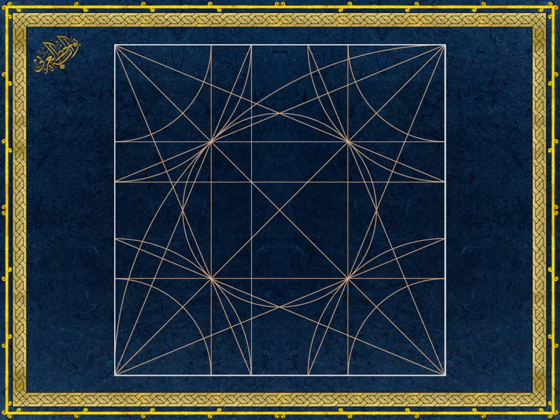The next step is to establish the third circle needed for this pattern. We do that by drawing a circle centered at this point and with a radius equal to this distance, i.e., the distance between the center and the intersection of the diagonal with the horizontal line. Now we draw circles with the same radius centered at this point, and another circle centered at this point.